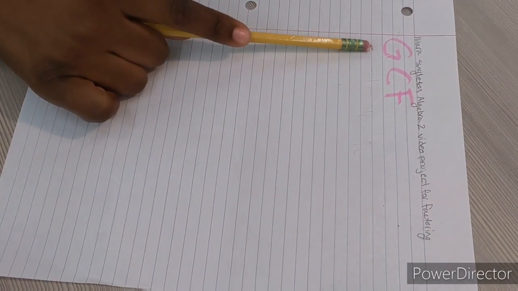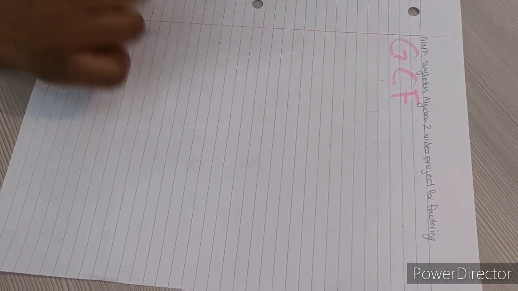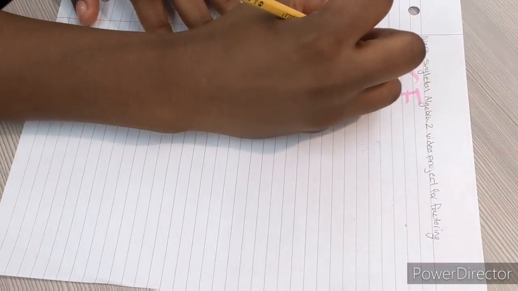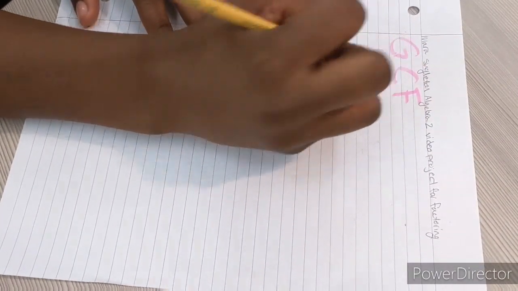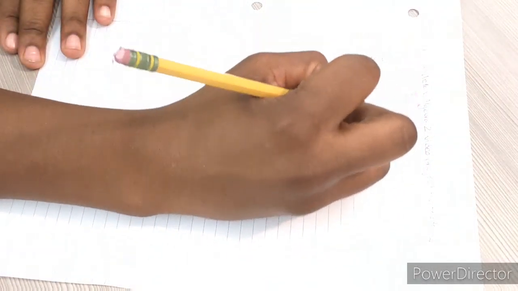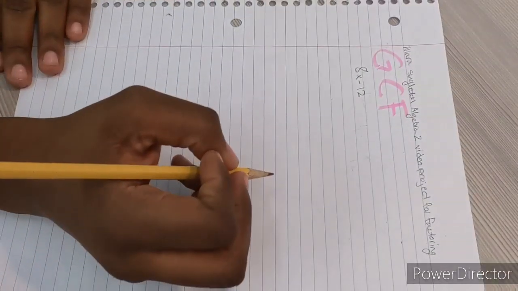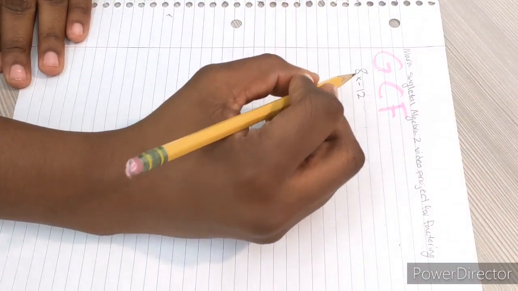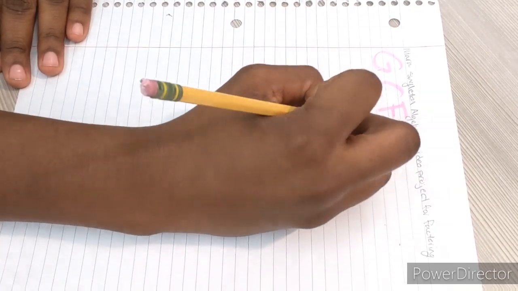Hi! Okay, so in this video, we're going to learn how to find the greatest common factor and use that to simplify 8x minus 12. Okay, so the greatest common factor of two numbers or more is the number that they have in common that you can multiply to get that number. So for example, for 8x minus 12, 8 and 12's greatest common factor would be 4.